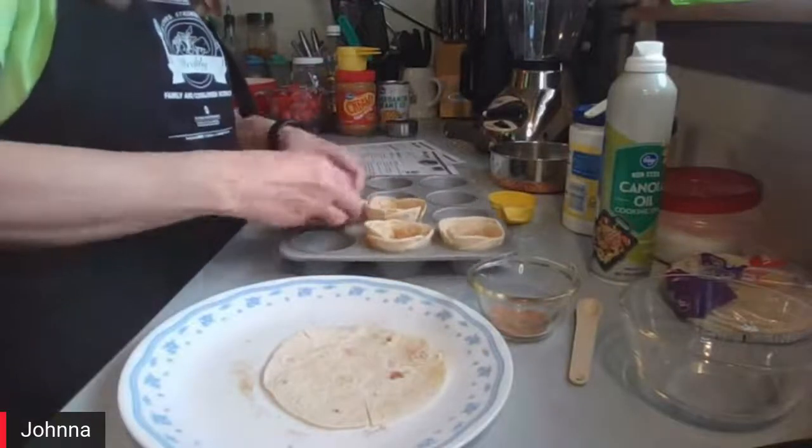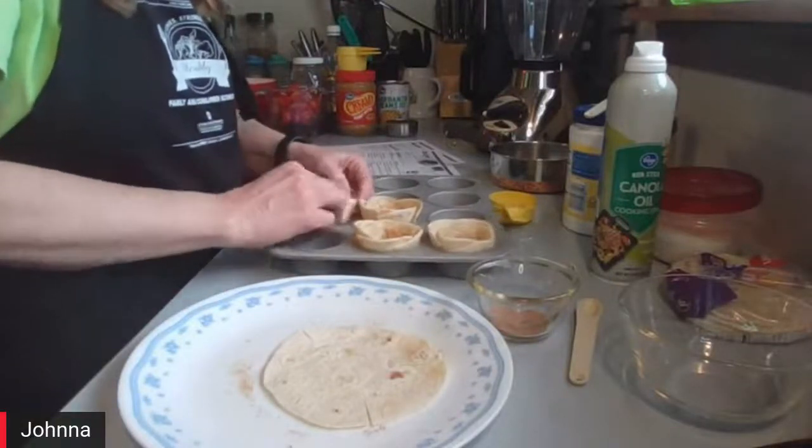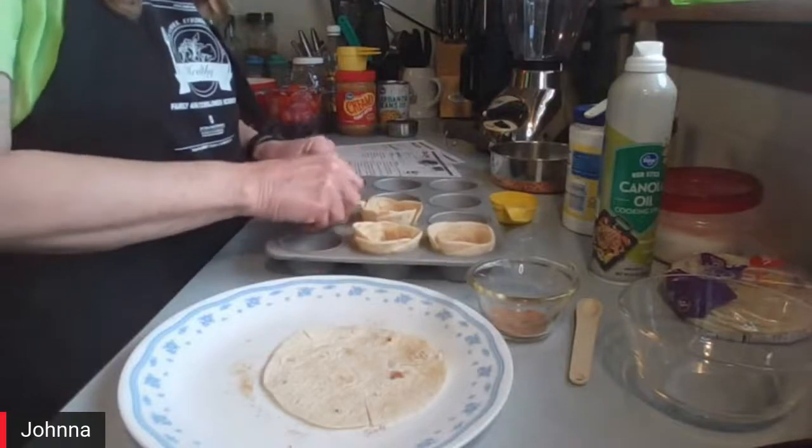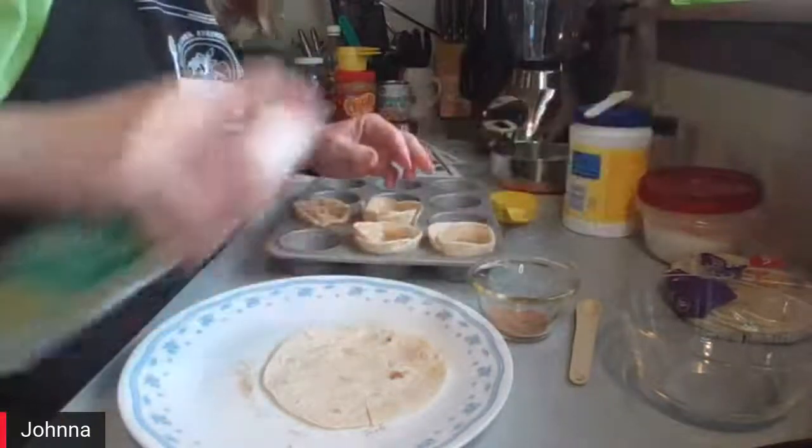Really kind of fun to make. The kids will probably get into doing these. They would love cutting these up and making these little crusts like this. One more, and I'll have them all done.